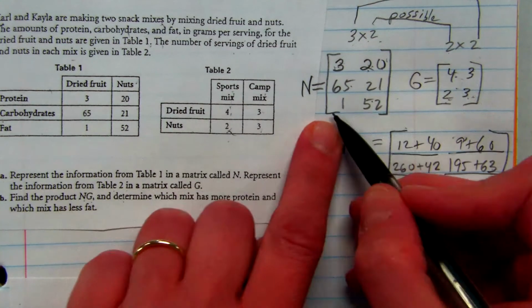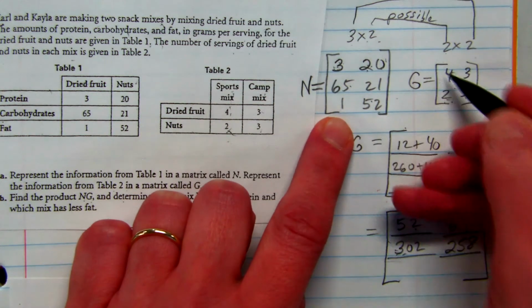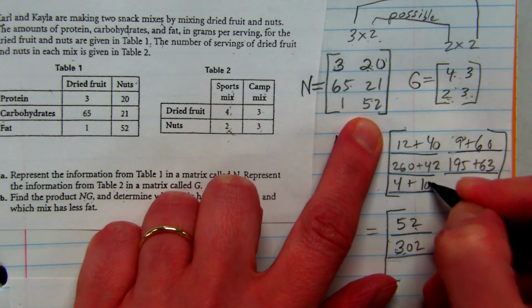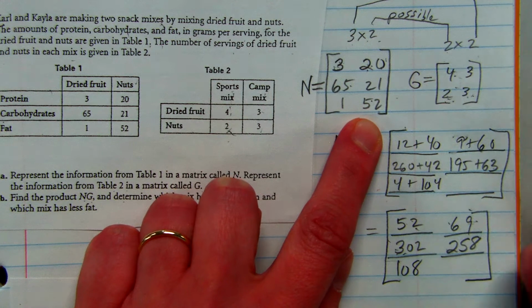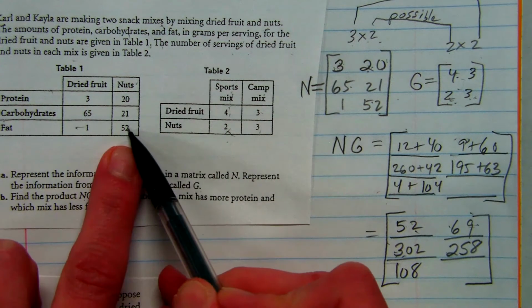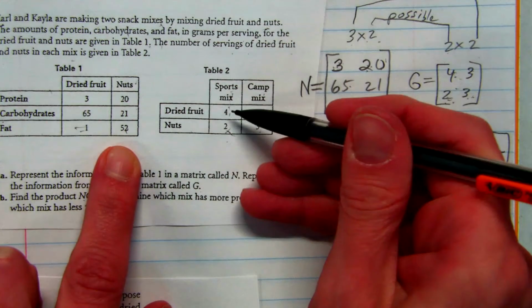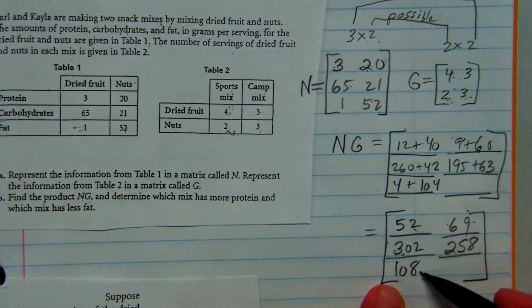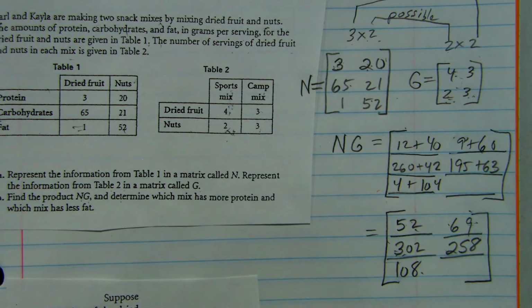So we take the first row of this matrix times the first column. So 1 times 4 is 4. 52 times 2 is 104. So that'll make it 108. If we think about what we're actually doing, this was the fat content for dried fruits and nuts, and then we're multiplying it by how much dried fruit and nuts are in the sports mix. So this number is how much fat there is total in a whole bag of this stuff.